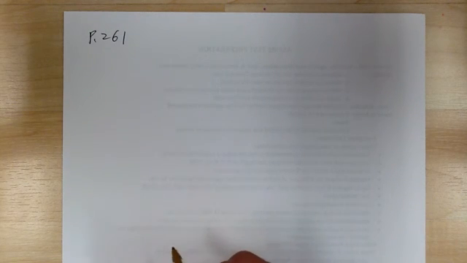Open your book to page 261. Today's lesson is on scientific notation. Scientific notation is used to write numbers that are very large or very small.